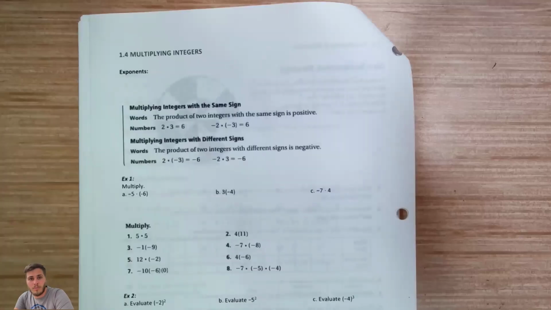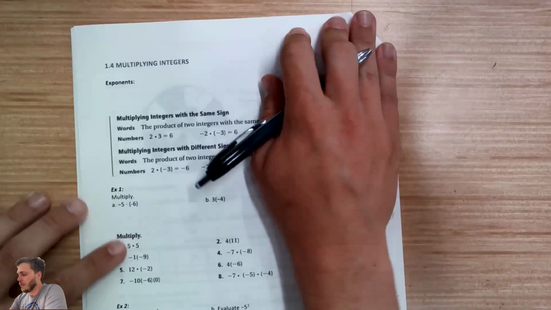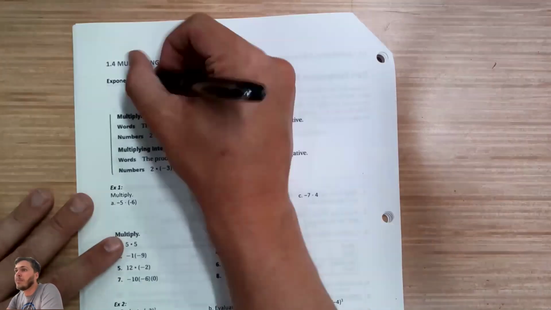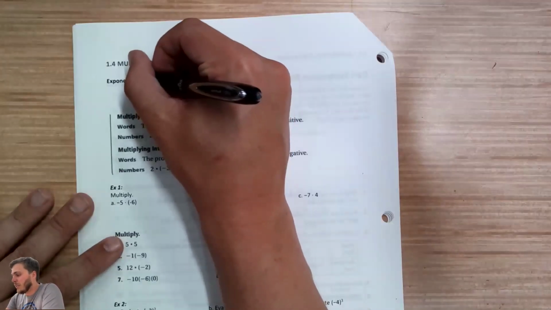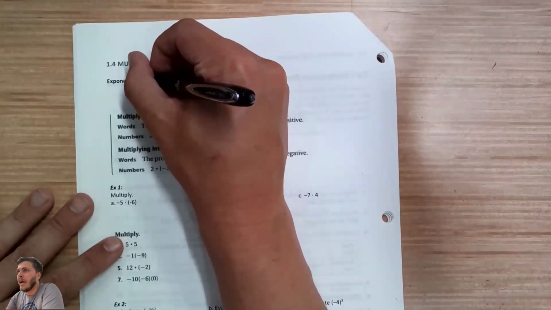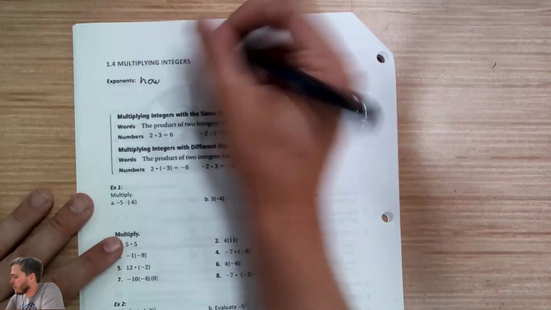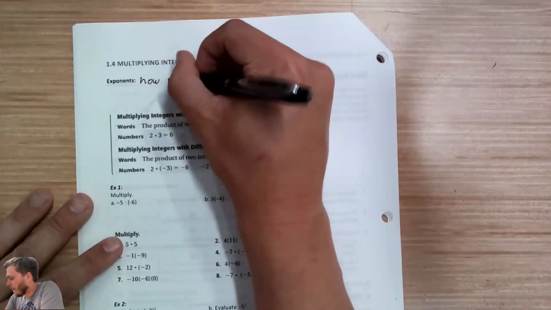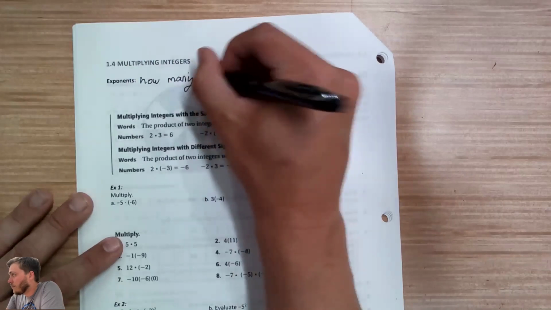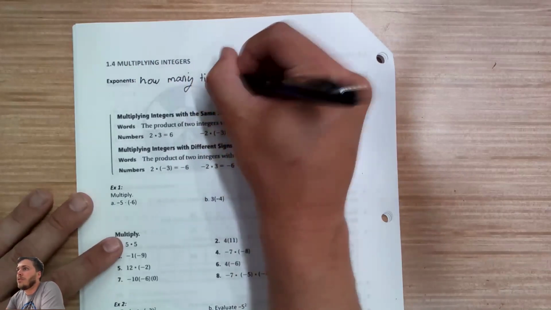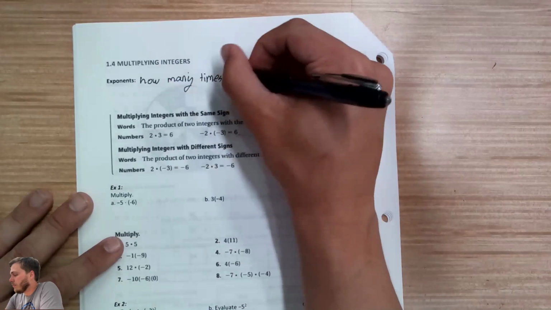We're going to start though, because we'll be touching upon this at the bottom. What exactly is an exponent? Hopefully you've seen it before, but what an exponent does is it says how many times we use the number in multiplication.